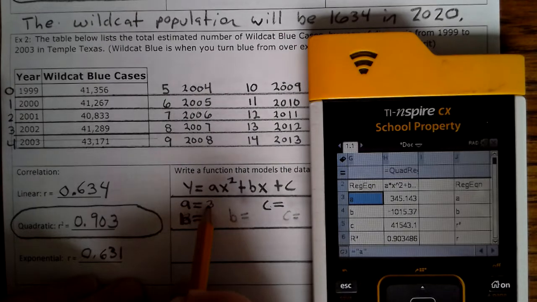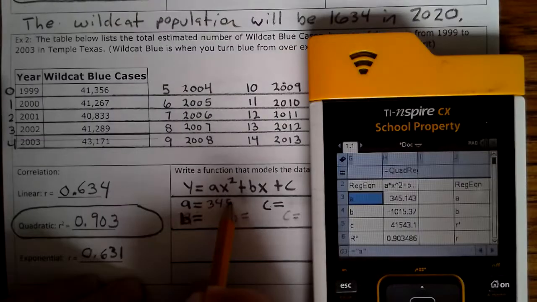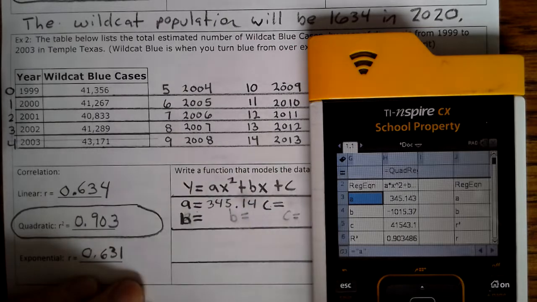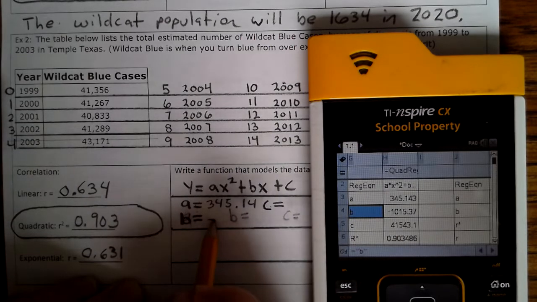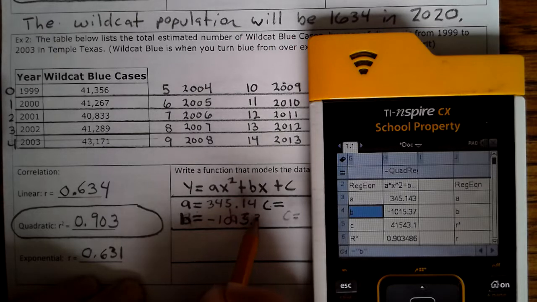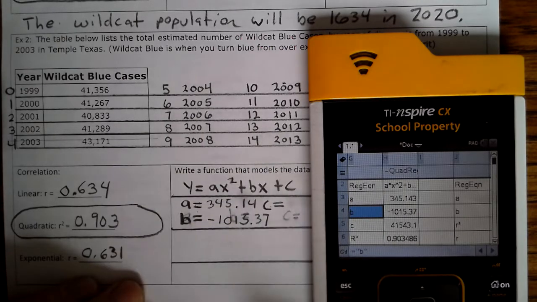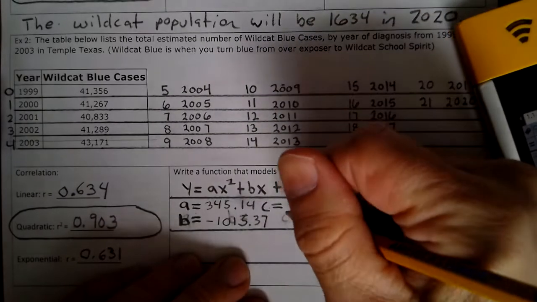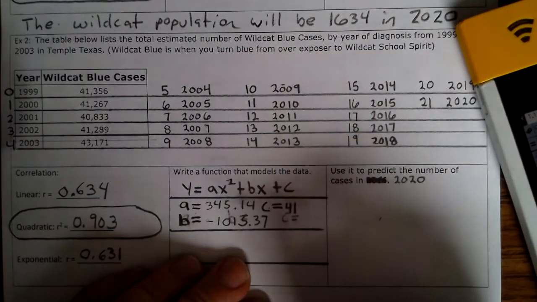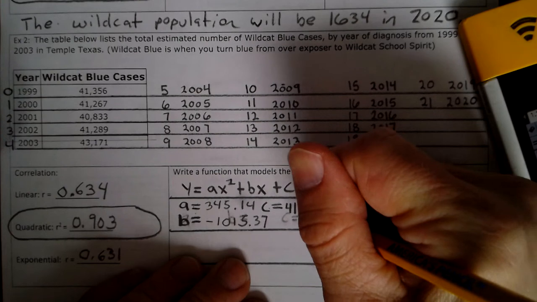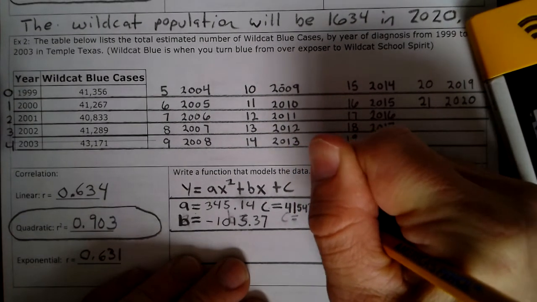Okay, b is negative 1015.37, and c is 41,543.10.